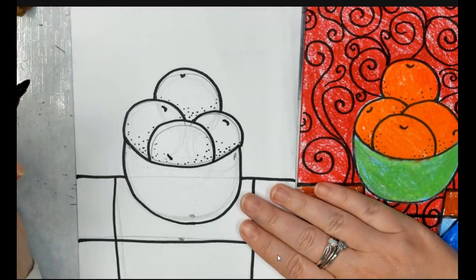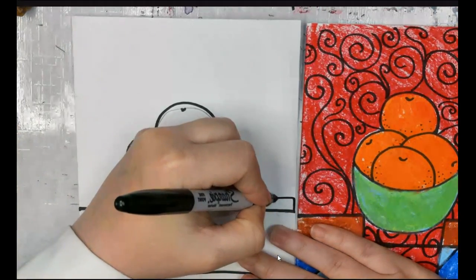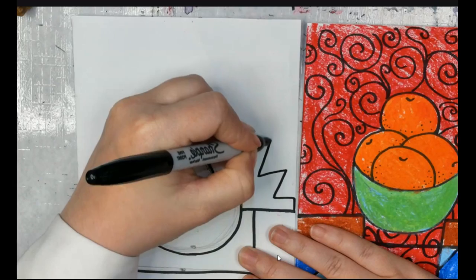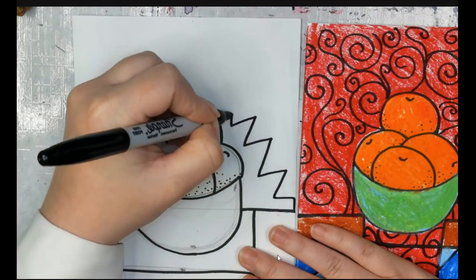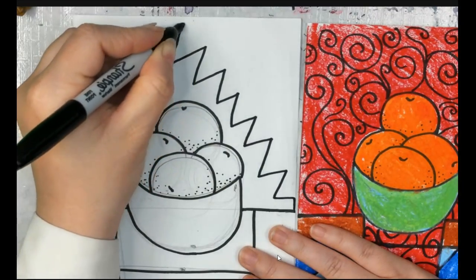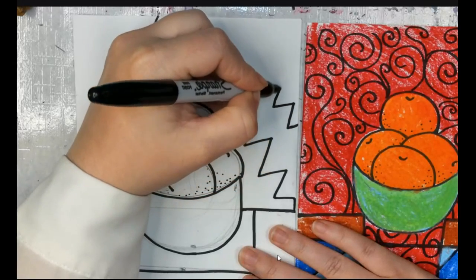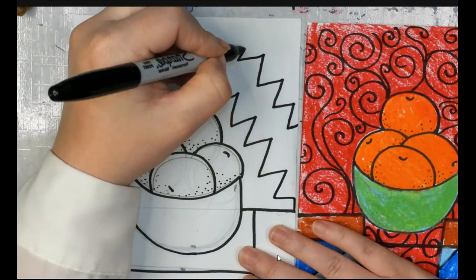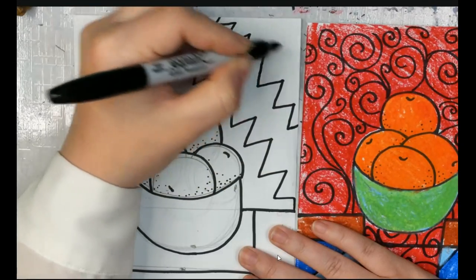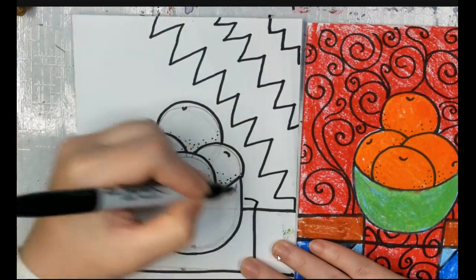Okay, we're going to go ahead and I'm going to do zigzags this time. Often his zigzags were not straight up and down. They were kind of at an angle. But if you want your zigzags straight up and down, you can. Try your best to evenly space them. Remember, just because I'm doing zigzags doesn't mean you have to. You can do the swirls.